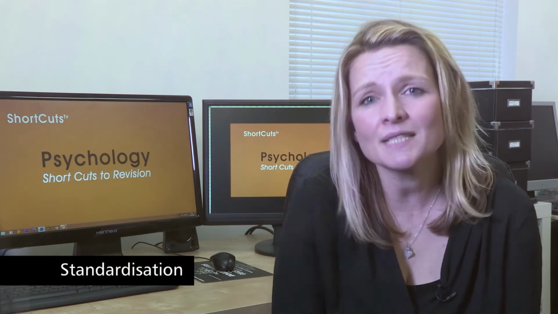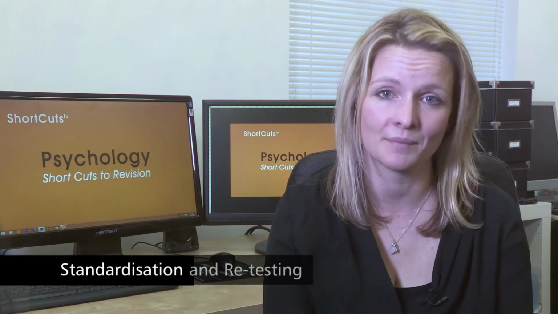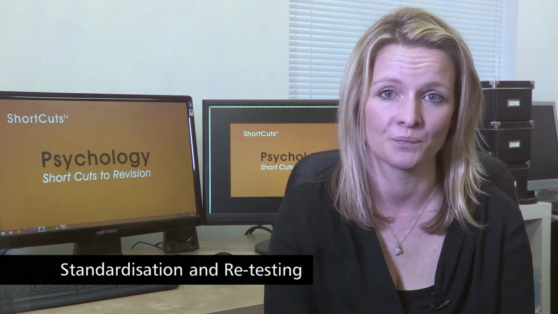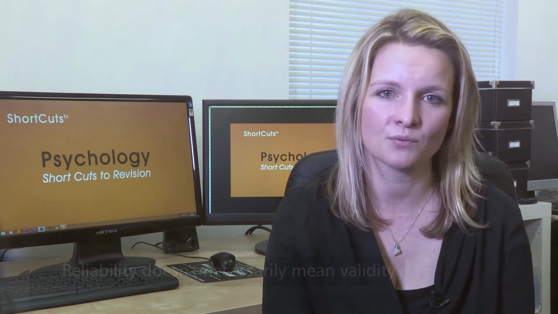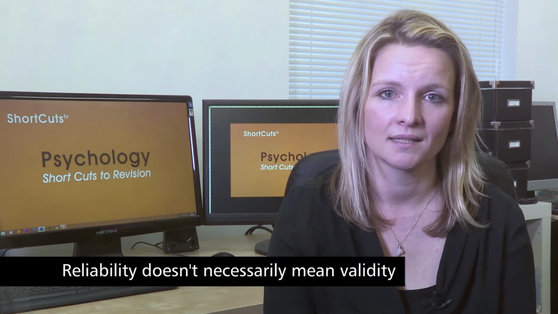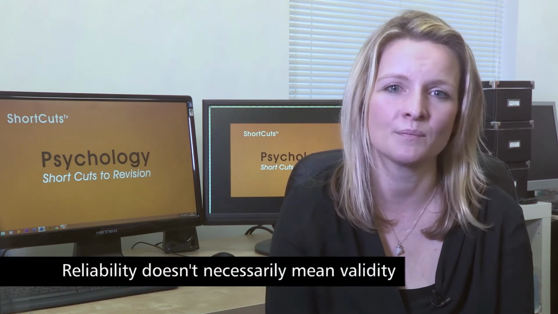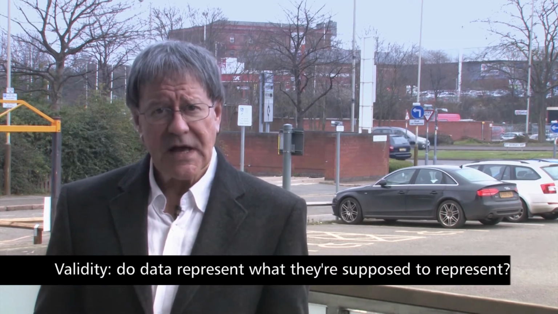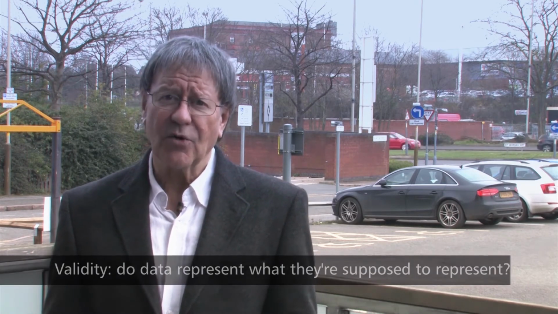And to attain a degree of reliability, data collection has to be standardised. And there has to be the opportunity to retest under the same conditions, as with a questionnaire or laboratory experiment, for example. But just because something is reliable doesn't mean it's valid. So what's validity and why is it important in psychological research? Now, in general terms, questions of validity are about whether the data represent what they're supposed to represent. But that's not the easiest idea to get hold of.